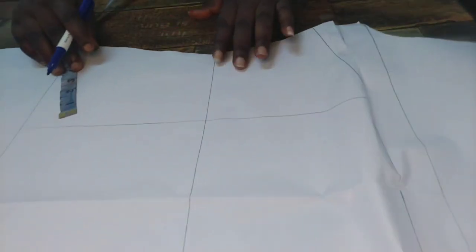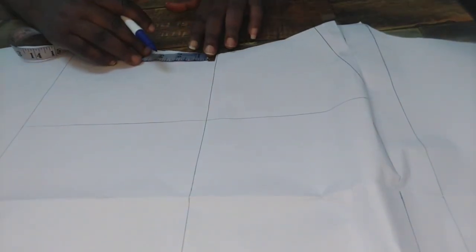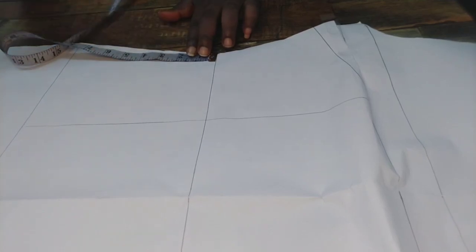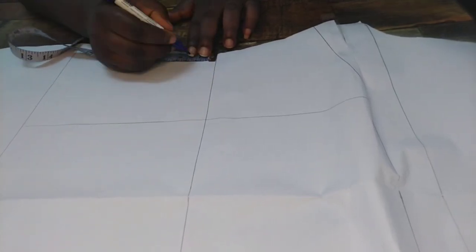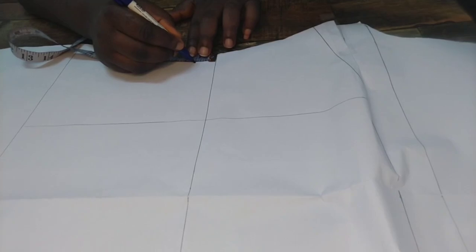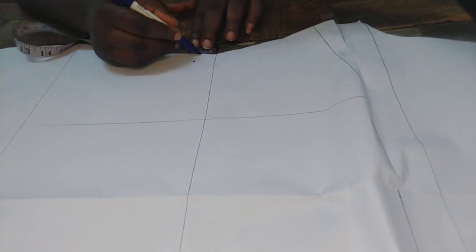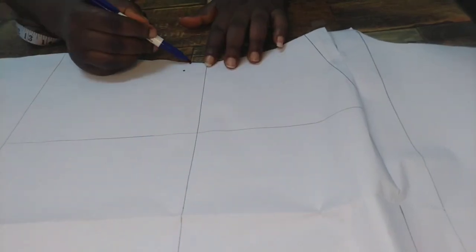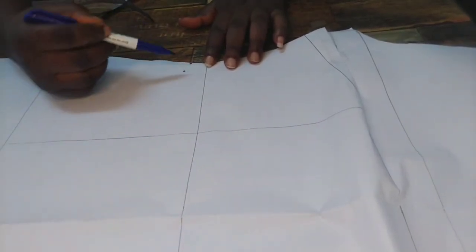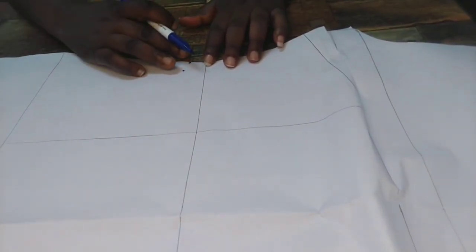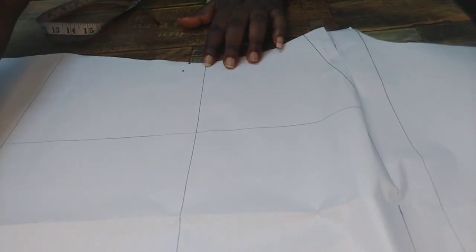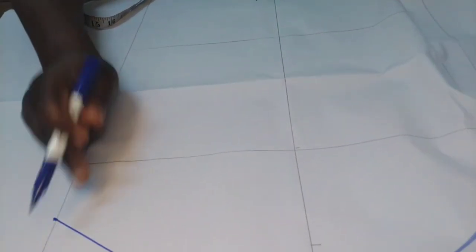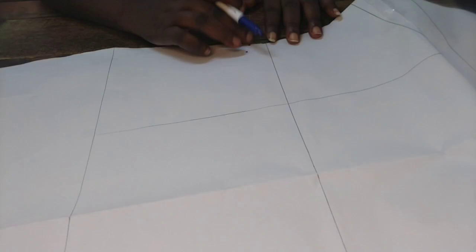So from this waistline, you can see I'm not skipping any part because this style is very, very compulsory. From this waistline, I'm going to measure 1 inch. From here, I will measure 1 inch. I hope you can see. From this 1 inch that I measure, I will connect it to meet this line.